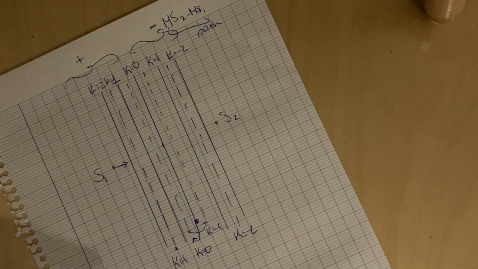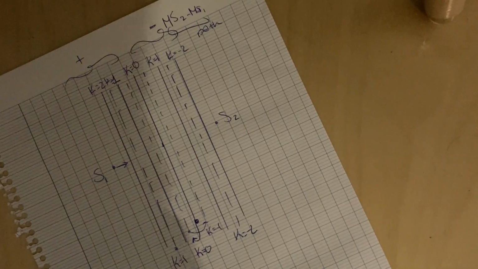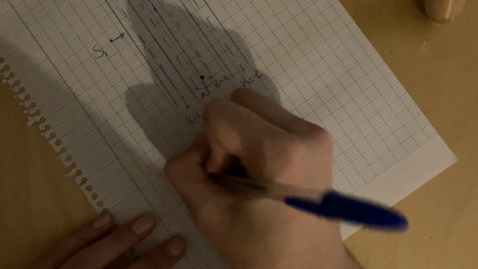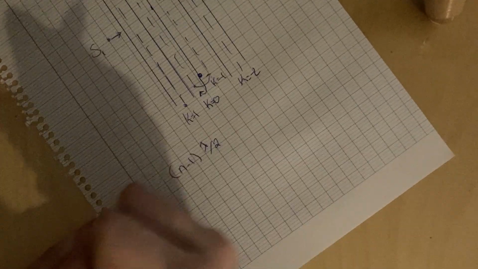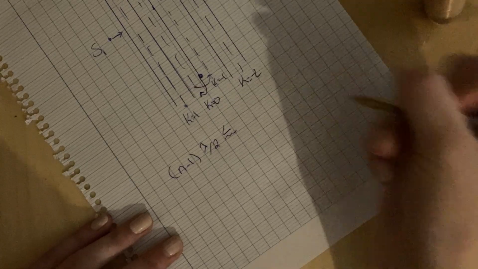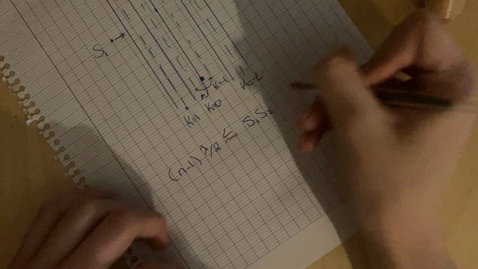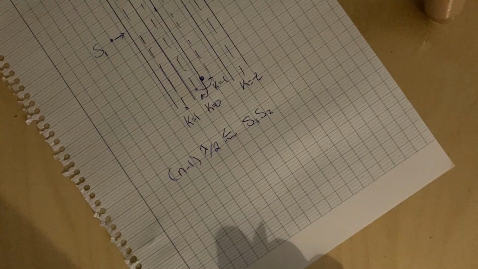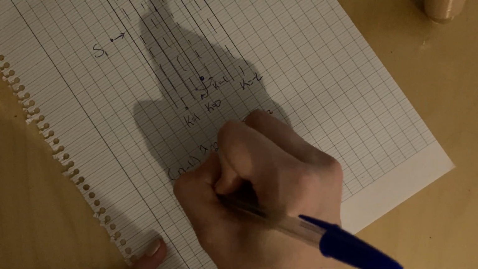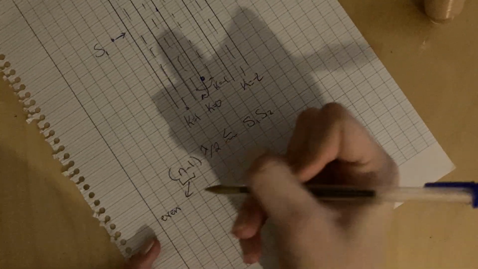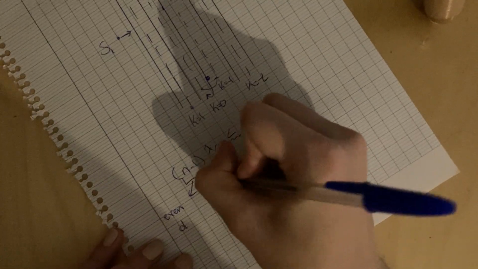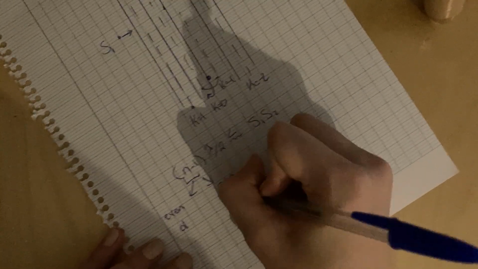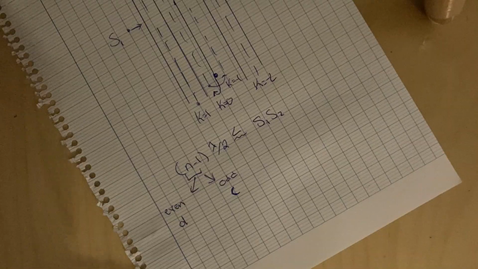So there's a formula for you to figure out how many constructive or destructive fringes there are. And that formula says that n minus 1 times lambda over 2 is always going to be less than or slightly equal to S1S2, which is the distance between the 2 sources. If n is an even number, then you found yourself the number of destructive fringes. If n is an odd number, then you found yourself the number of constructive fringes.